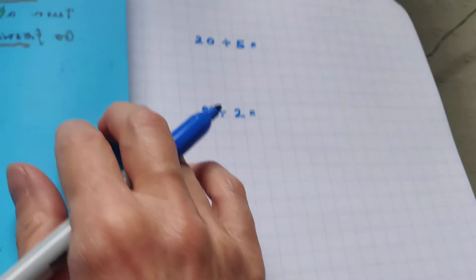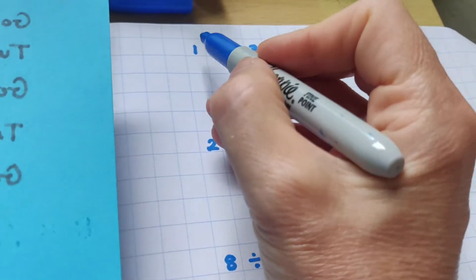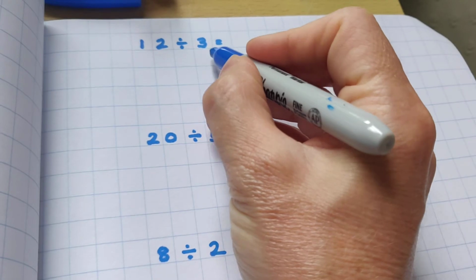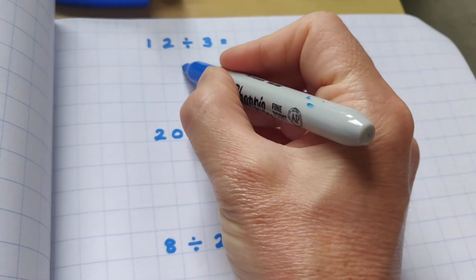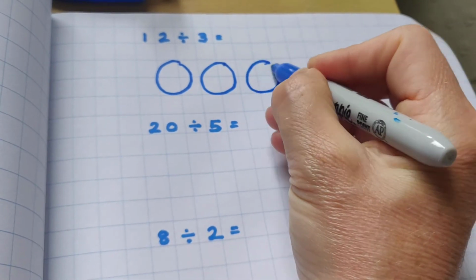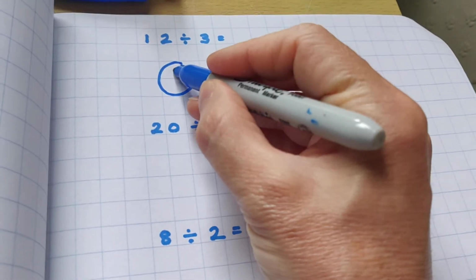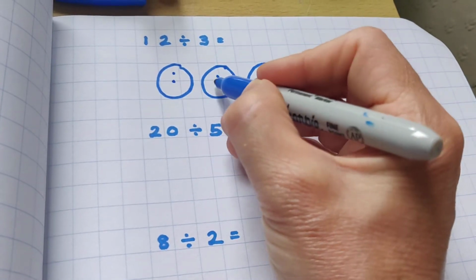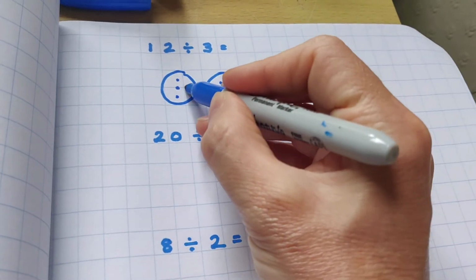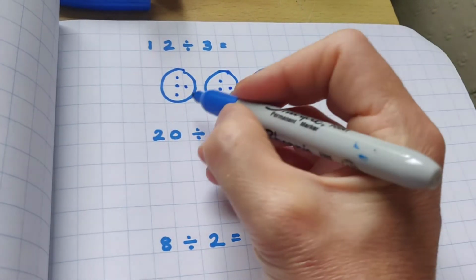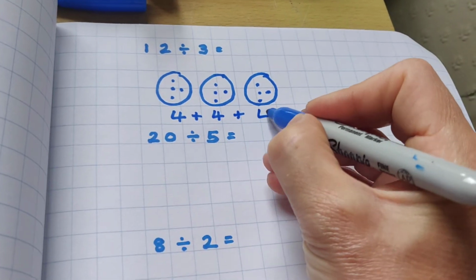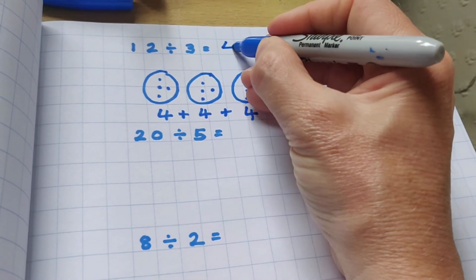Okay. So I've got some number sentences here. Here's my first one, 12 divided by 3. Well, I know I've got to divide it into 3 equal groups. Those are my 3 equal groups, and I've got to share 12 between them. So 1, 2, 3, 4, 5, 6, 7, 8, 9, 10, 11, 12. So there's 4 in each of those groups. So 12 divided by 3 is 4.